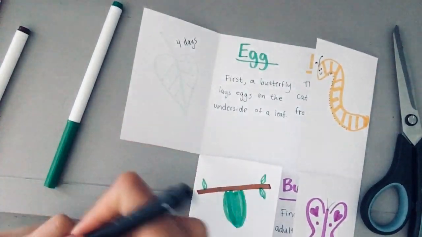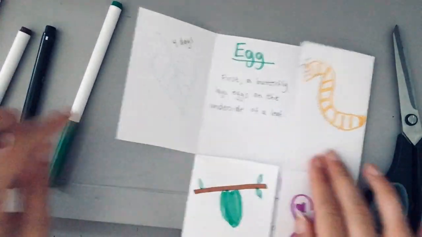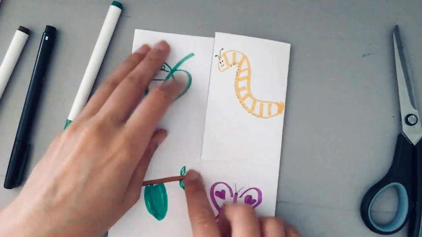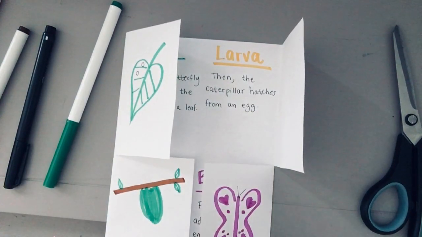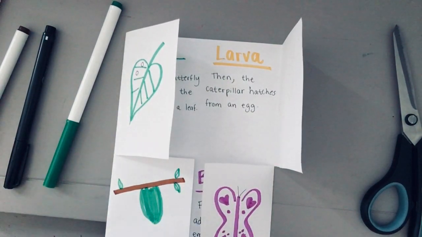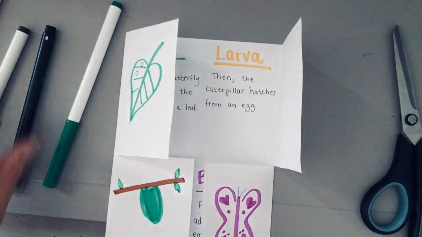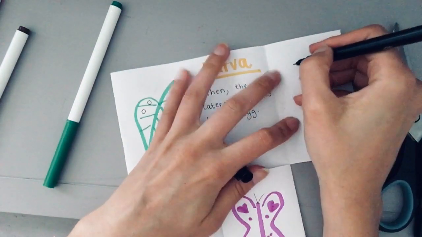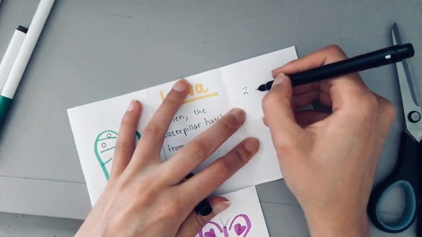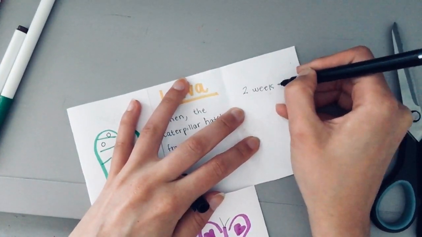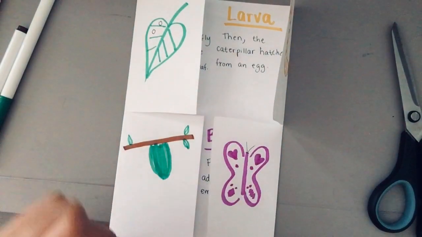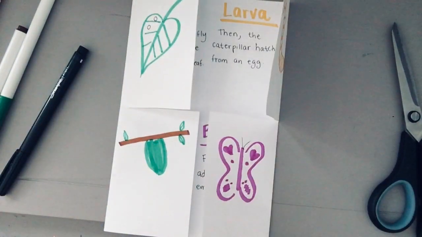If you want to add, this lasts for 4 days, or whatever you want on the side, that could work. How long is it a caterpillar? I'm pretty sure it said 2 weeks, right? I think about 2 weeks. So here I'm going to add 2 weeks. And these are some details. If you do not feel like adding this, by no means necessary.